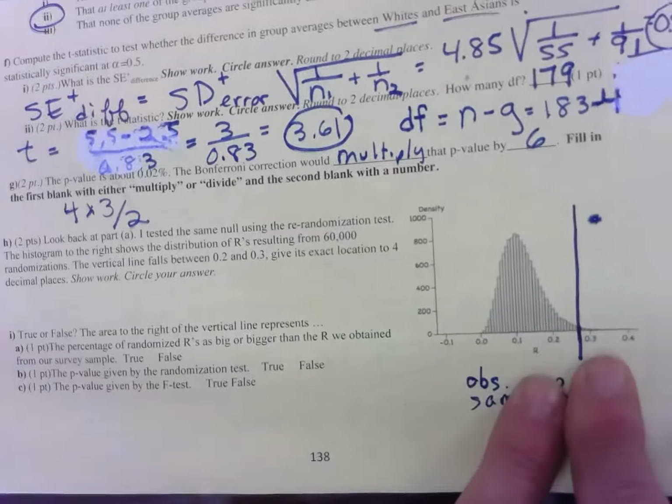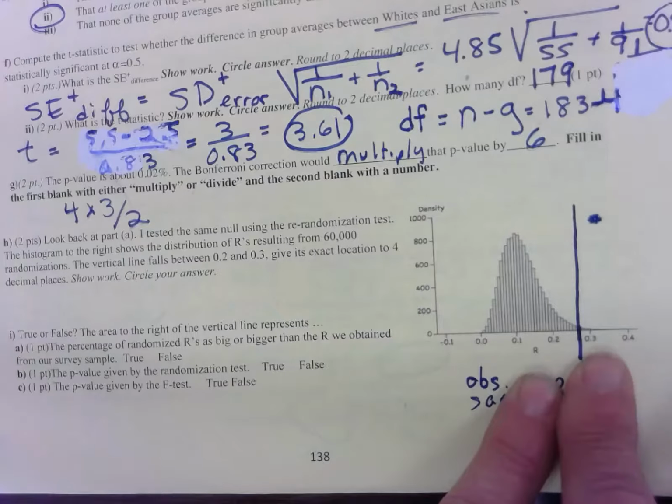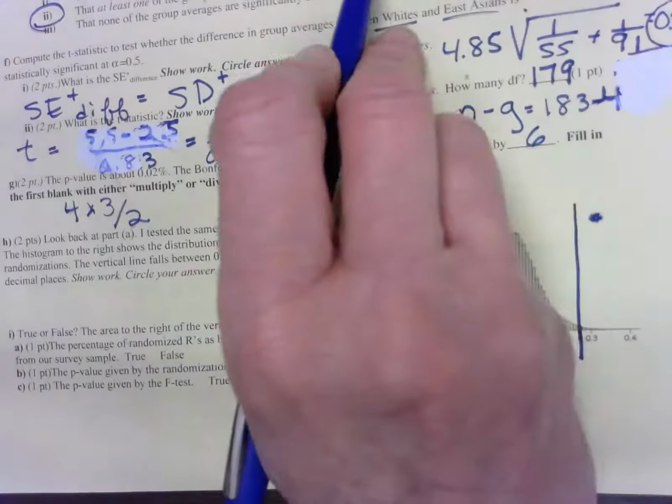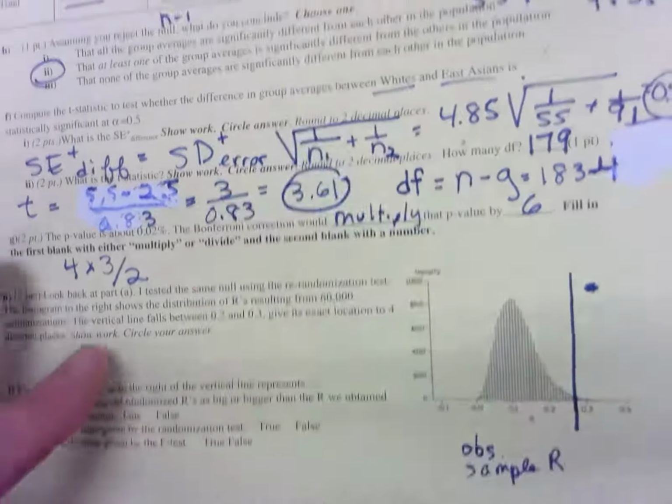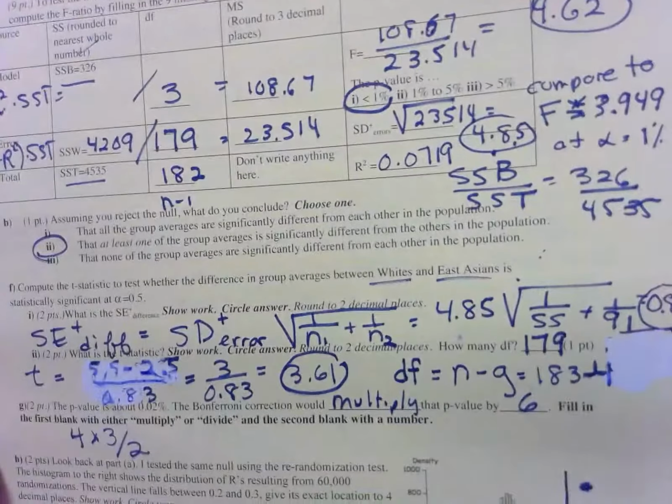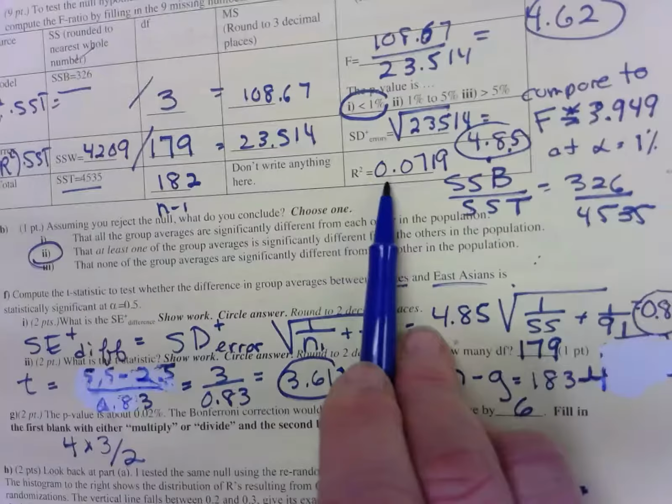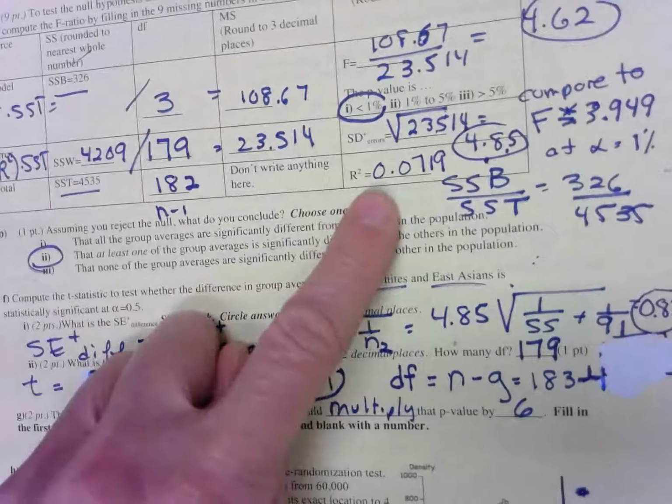So how are we going to get that? Well, we already have that. We've already figured out the observed R squared right here. That's our observed R squared.